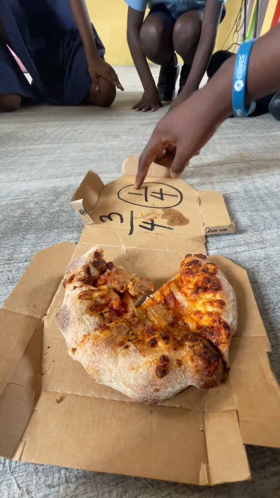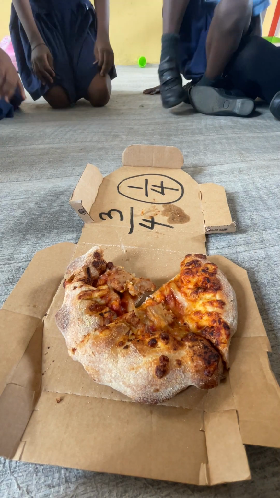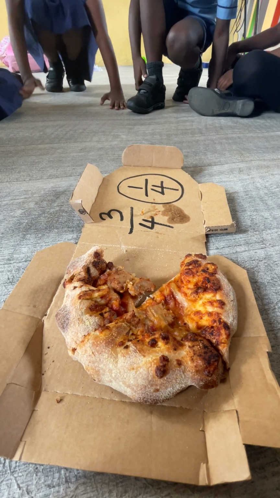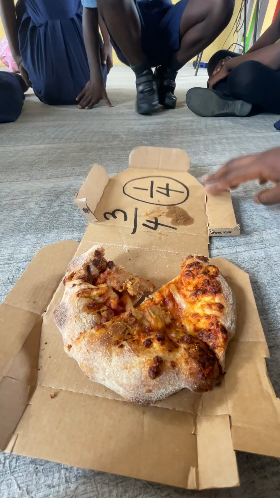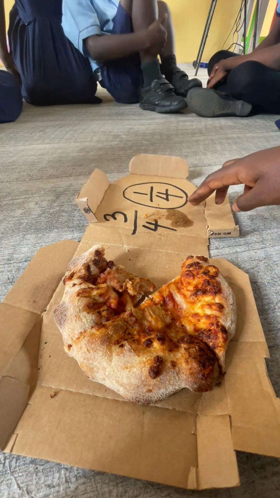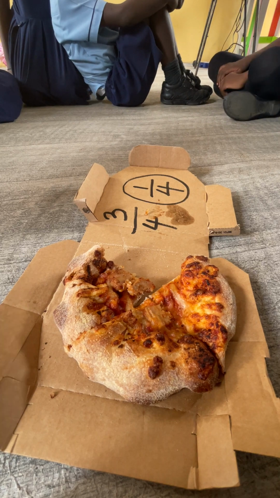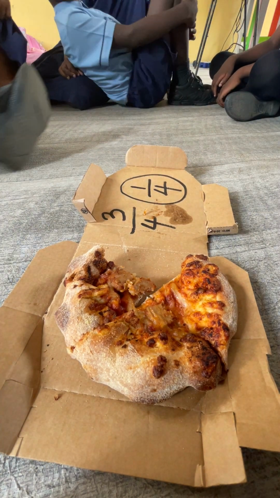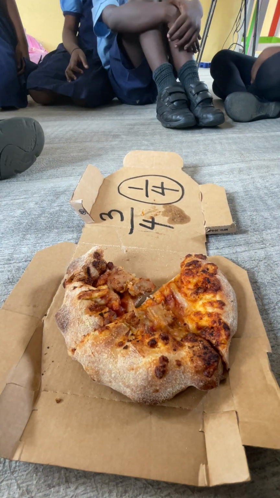So I ate 1. So if I ask you now, what fraction of pizza did Miss Dairo eat? So Miss Dairo ate 1 over 4. And we said 4 is what? Quarter, right? So you can also say Miss Dairo ate 1/4 of the pizza.